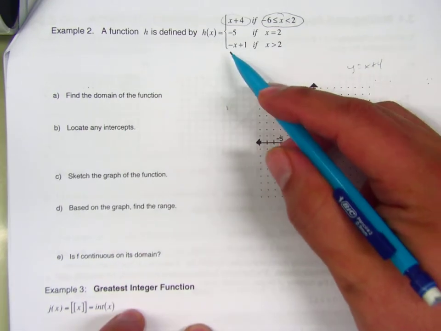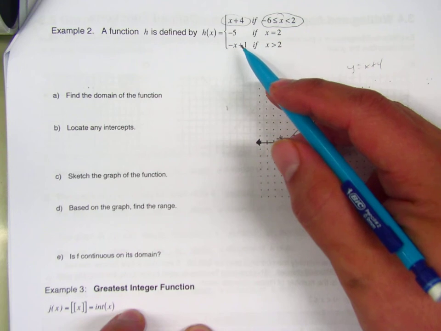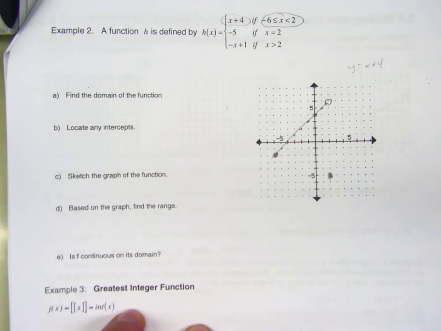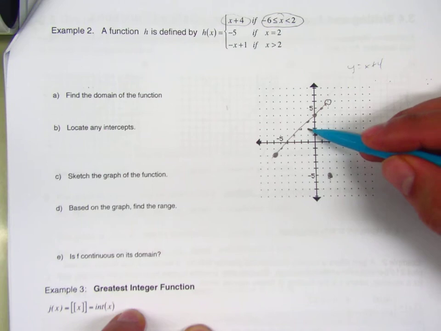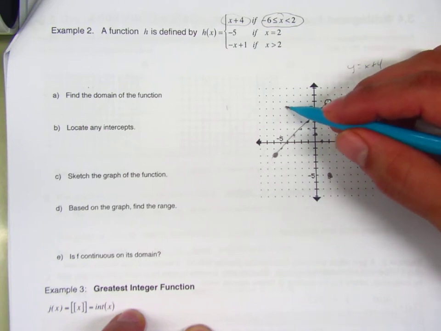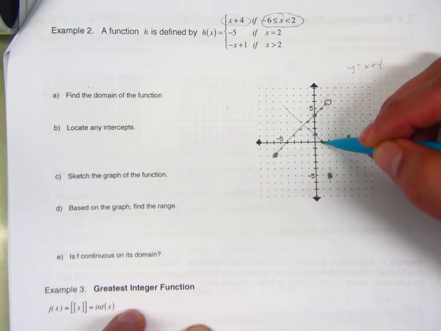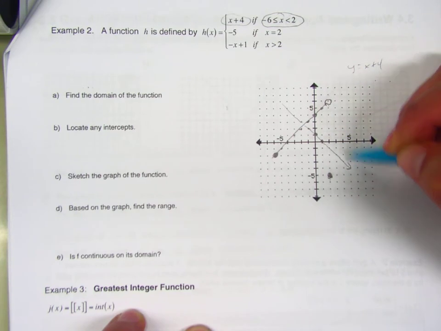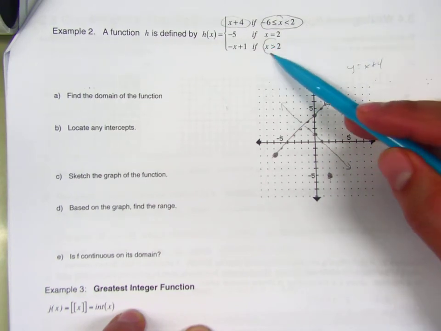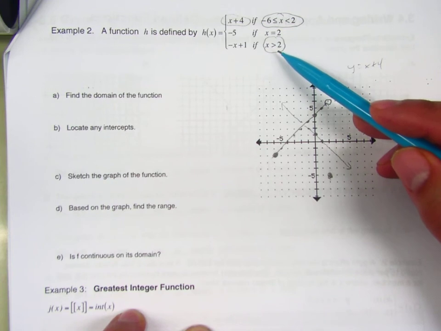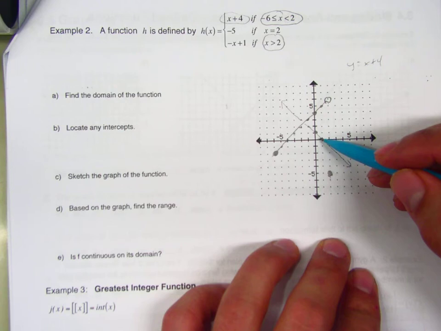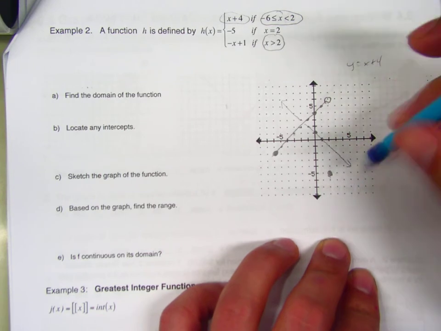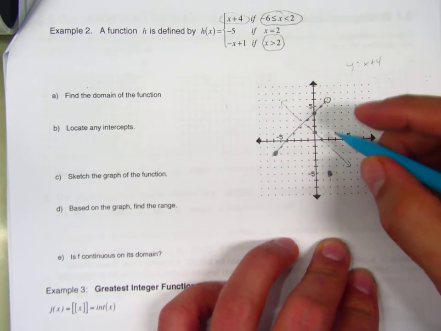This is another line. We have -x plus 1. What's the y-intercept? 1. Slope is? So we can go up and over left 1 or down and right 1. And so my picture is going to look roughly something like this, and so on, right? But this is telling me to only graph this starting at 2 and greater. Does that make sense?